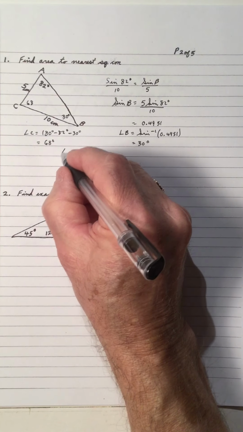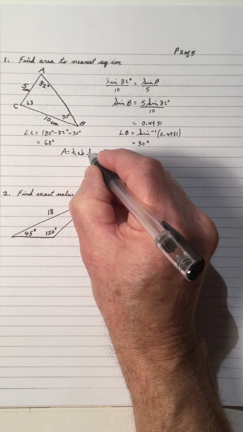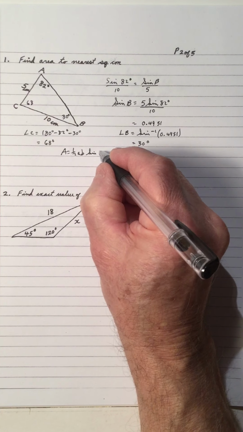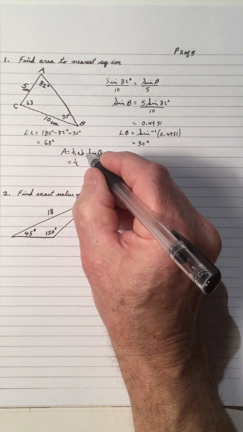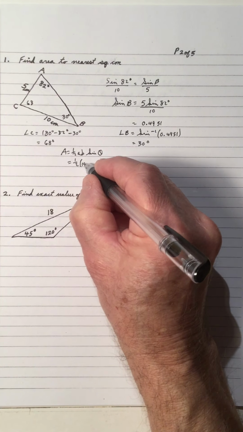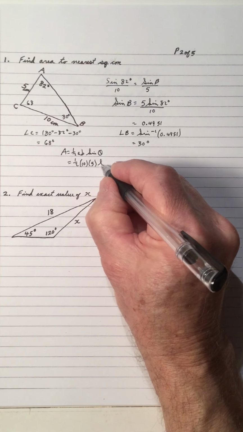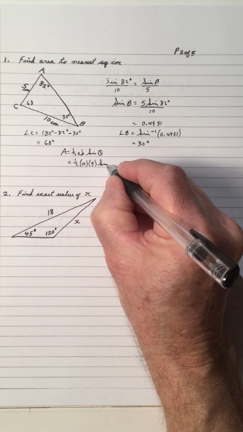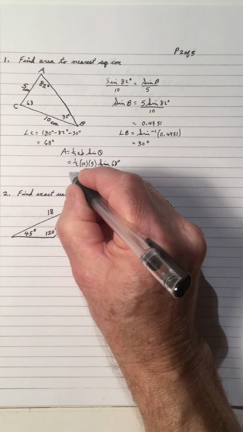So that means the area of a triangle is a half of ab sine of theta, the included angle. So that's a half of 10, A, times 5, B, times the sine of 68 degrees.